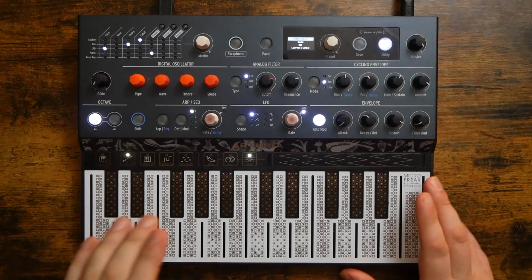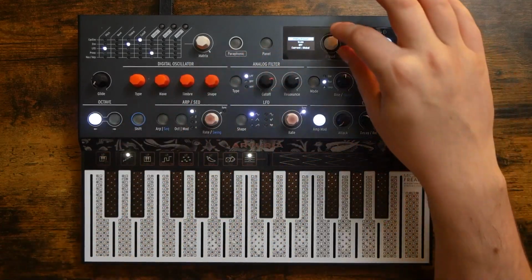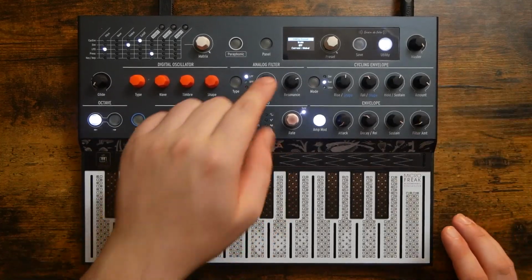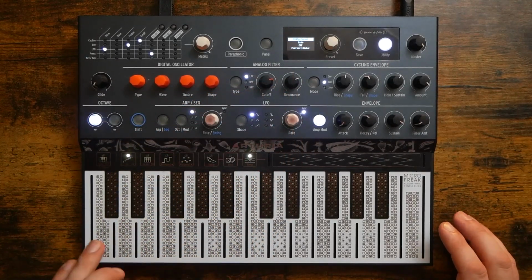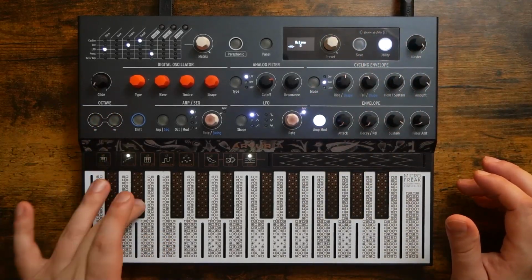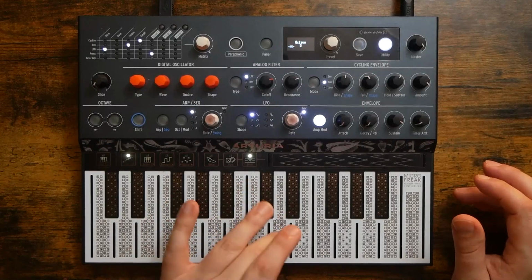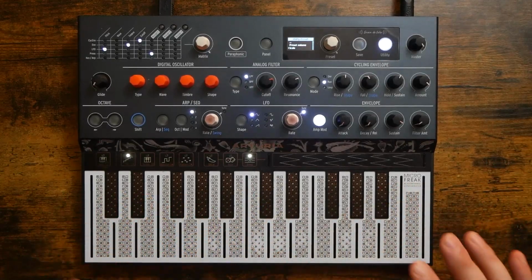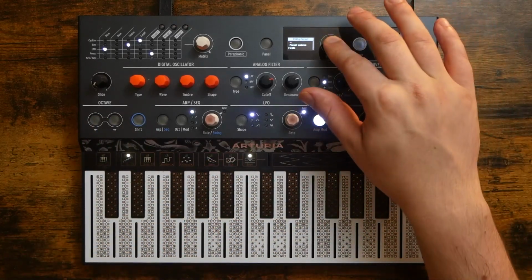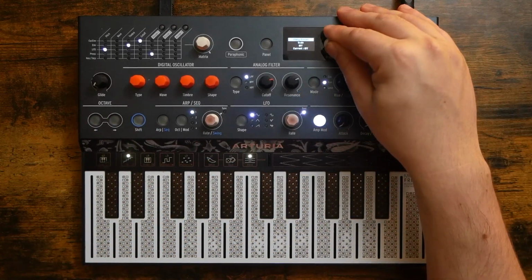I'm going to zoom us back out here now that we're actually in the menu. All I'm going to be doing is turning the preset knob to get through the different settings. So the first setting after global is off. And if we do click in and select that, as you can see here, we have no set scale, just chromatically we can go up and down the keys. Let's go back into the scale menu and go to the next option.